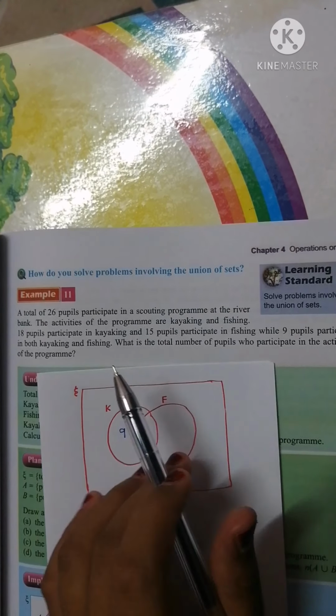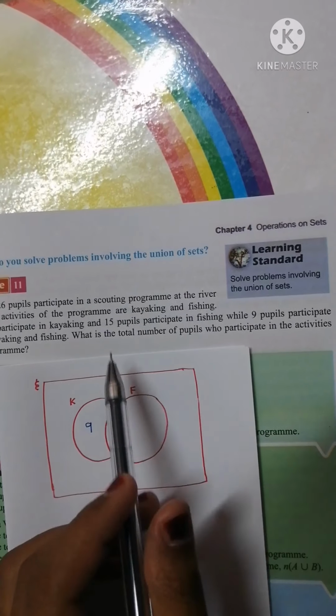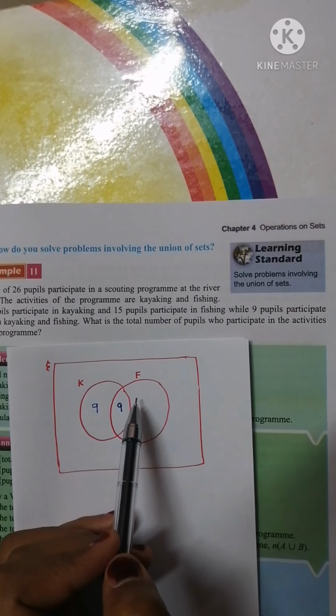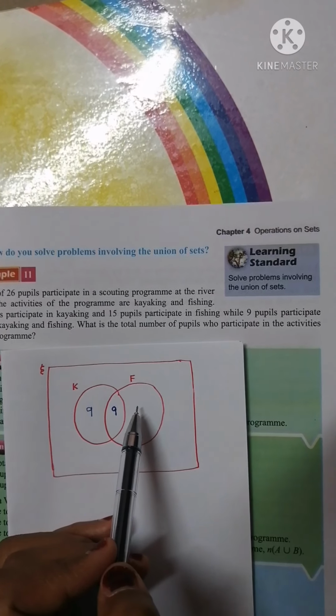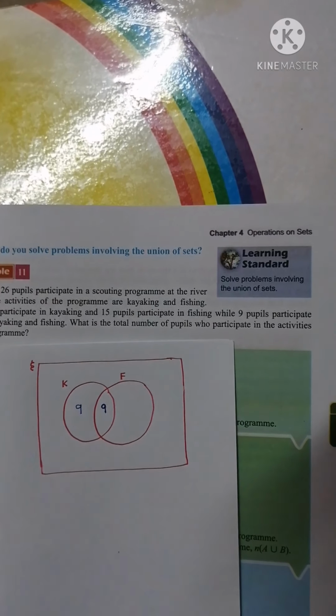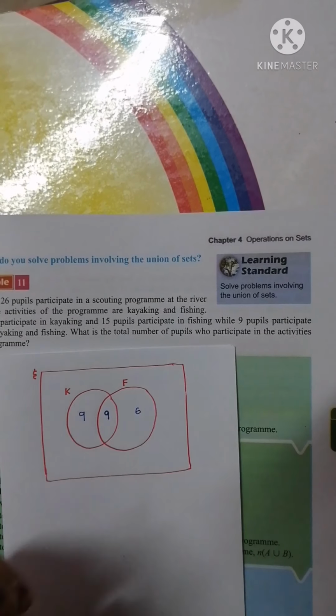So 9 is here. Okay, and then 15 people participate in fishing. To know the number of people who participate in fishing only, 15 minus 9, you will get 6.